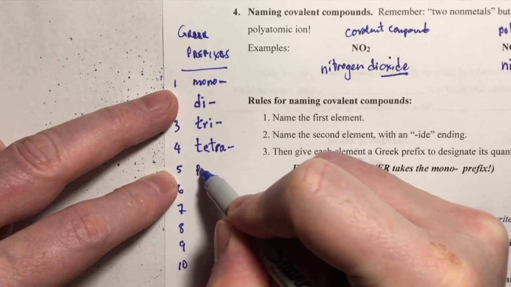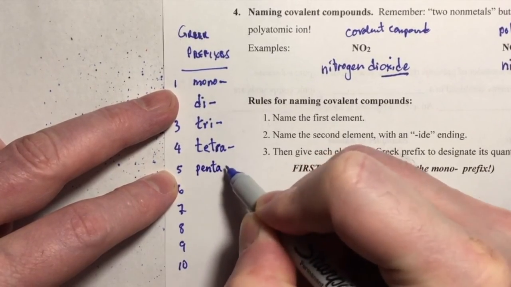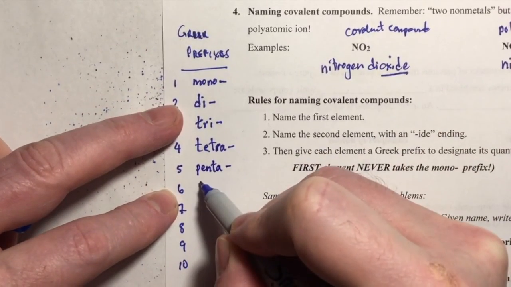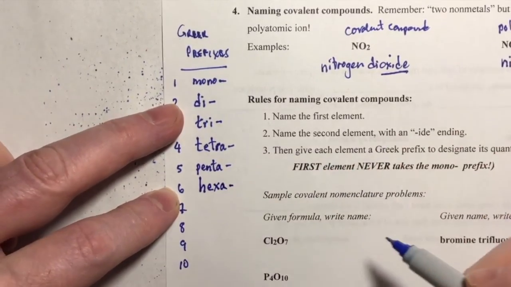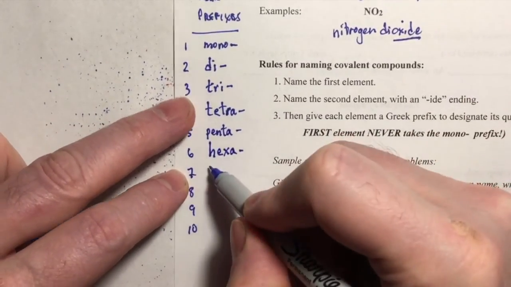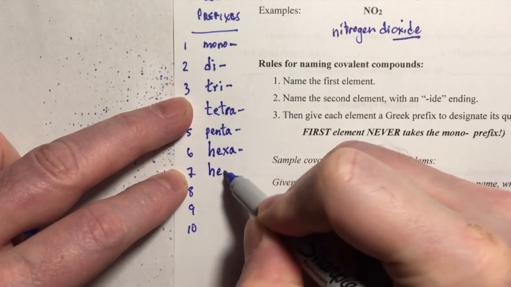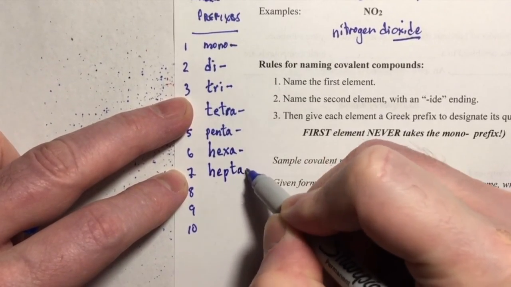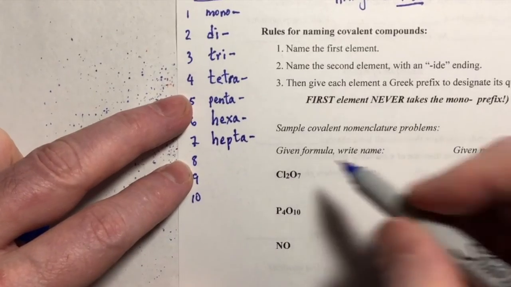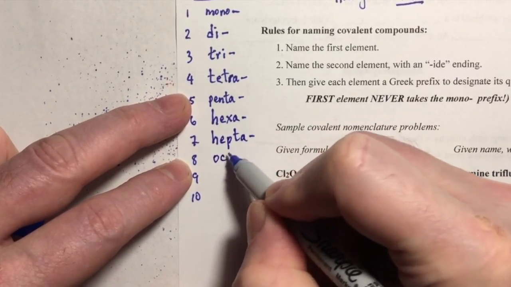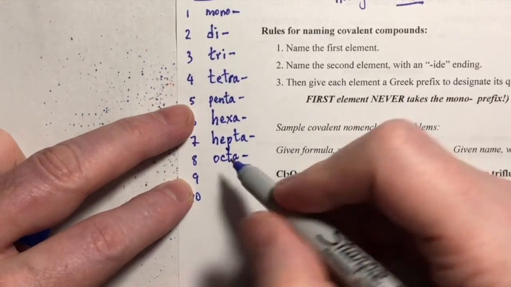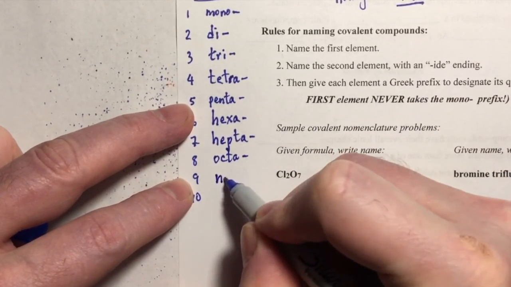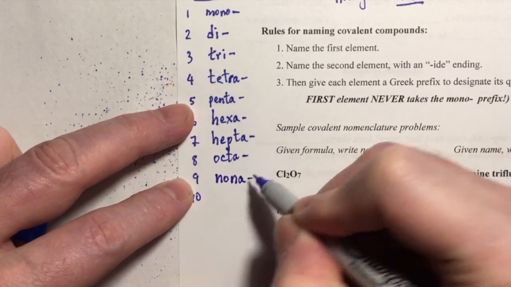5 is penta, P-E-N-T-A. 6 is hexa, H-E-X-A. 7 is hepta, H-E-P-T-A, hepta. 8 is octa, O-C-T-A. 9 is nona, N-O-N-A.